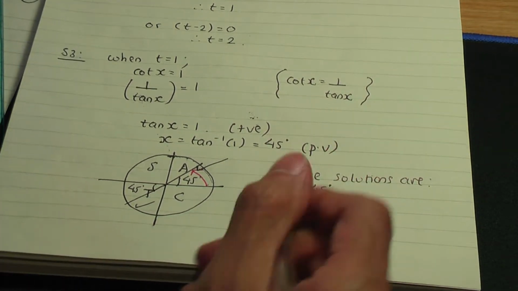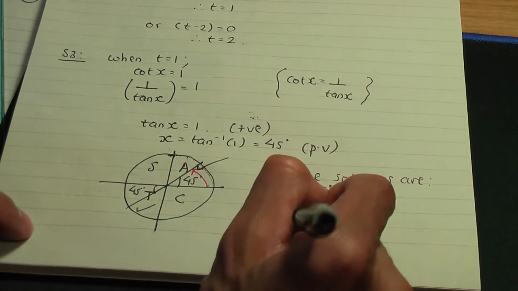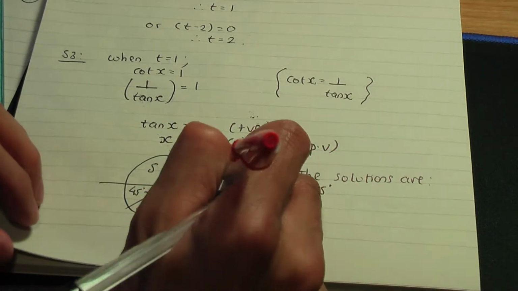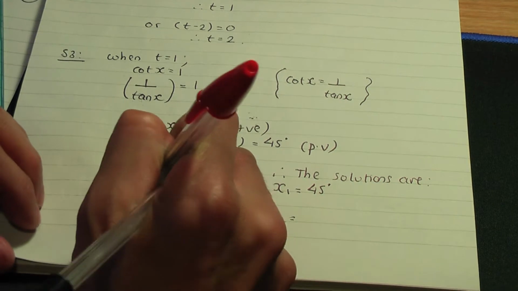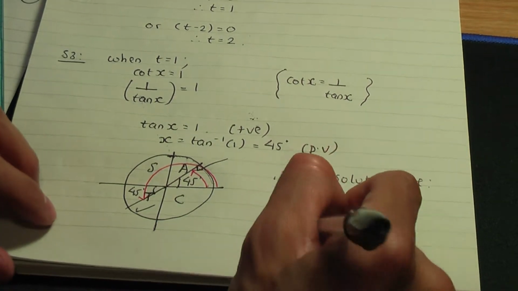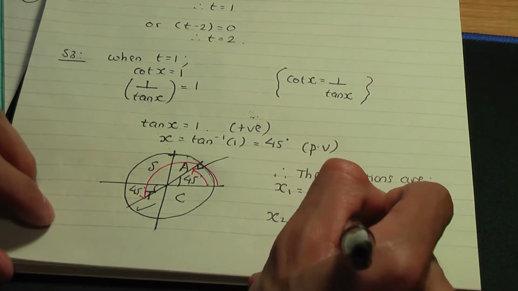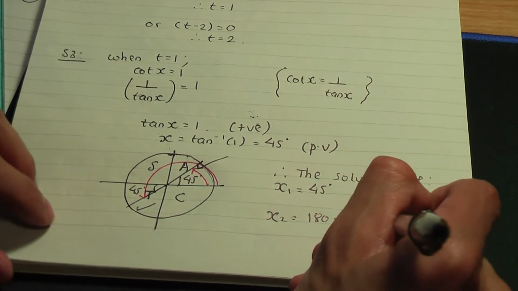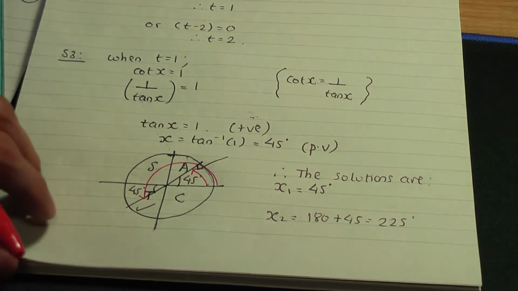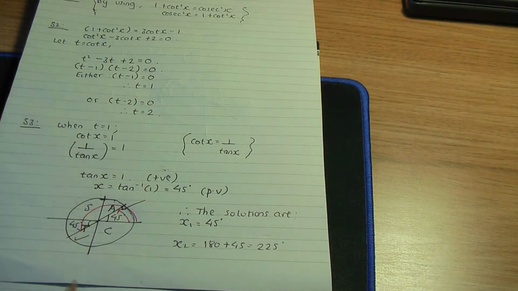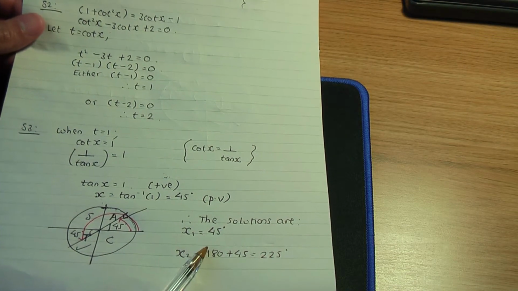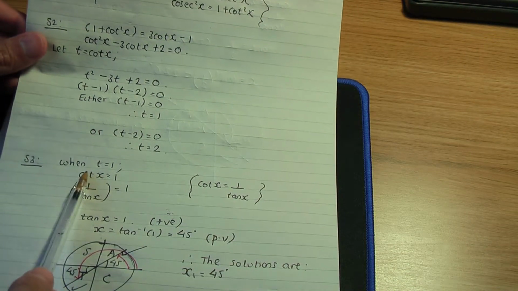And the second solution, x2, start from the initial line until you reach the second line. So that is 180 plus 45, that is 225 degrees.